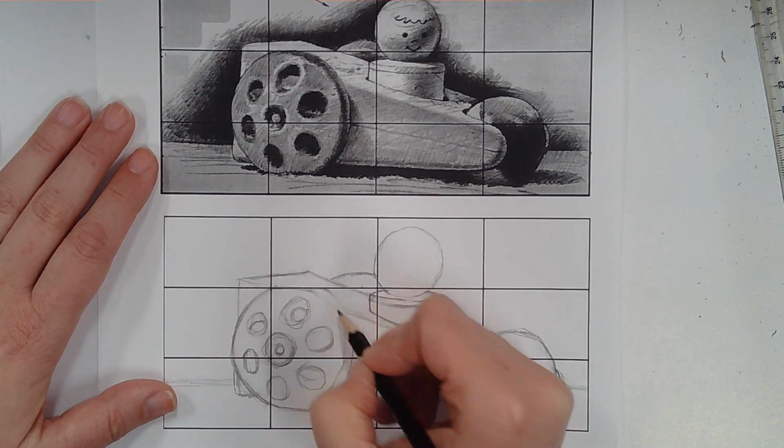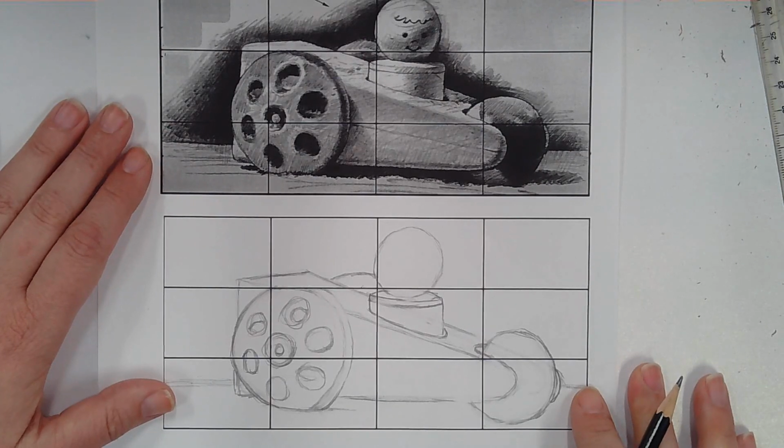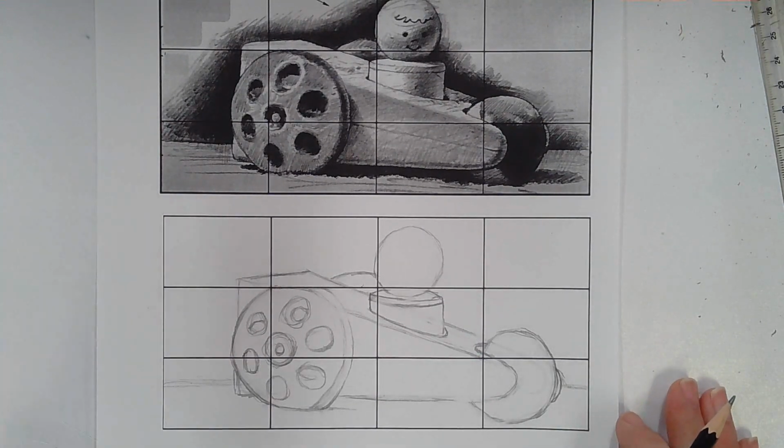So we've got this last kind of little guy. All right, and everybody looks pretty good, so that's it for the outline.